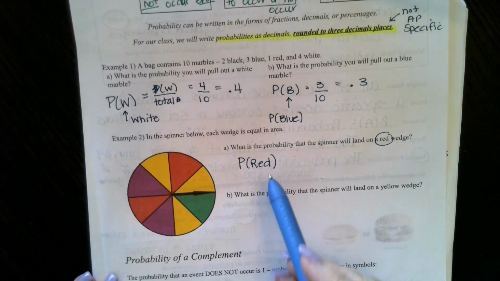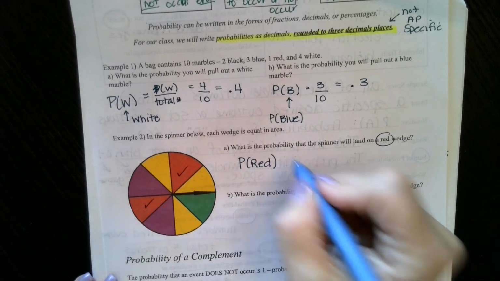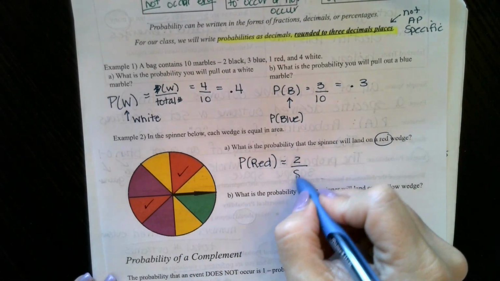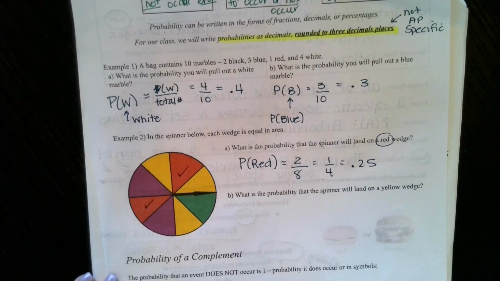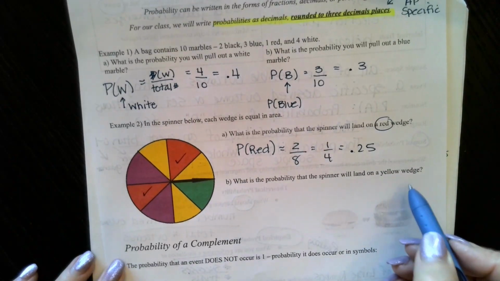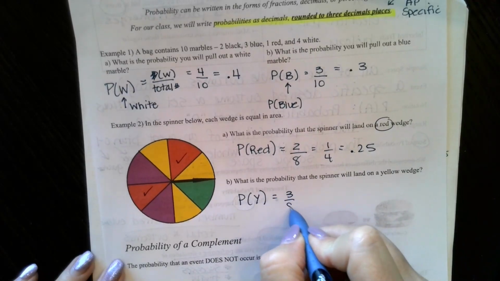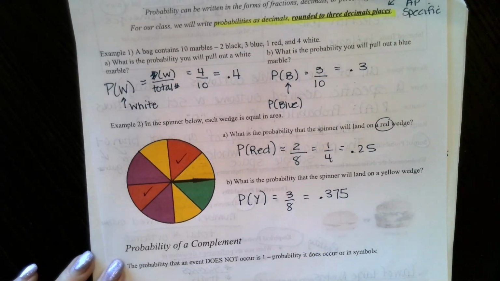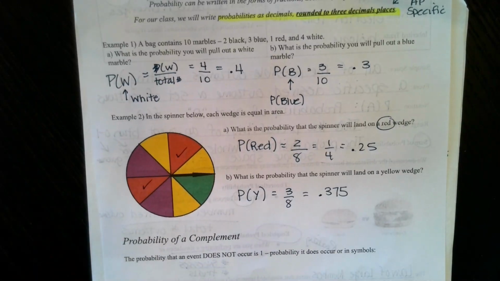So probability that I'm going to land on a red wedge. So I have 2 red wedges over 8 total. So this is 1/4, which is 0.25. Okay. Probability that we land on a yellow. So probability that I land on a yellow is going to be 3 over 8, and that is 0.375. All right, super simple when we're dealing with just standard probability like this. Okay, so now let's start adding to it.